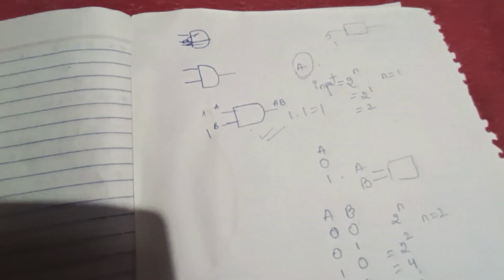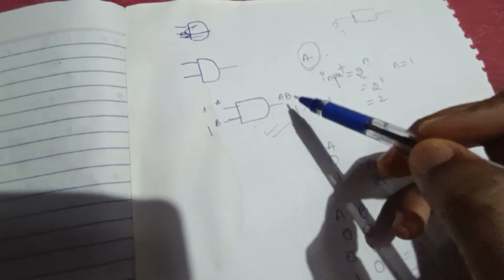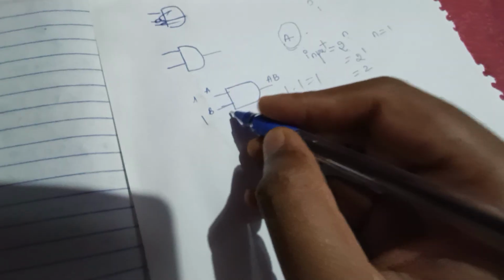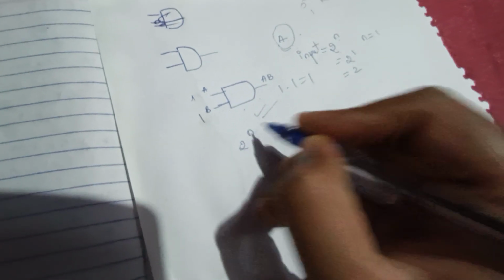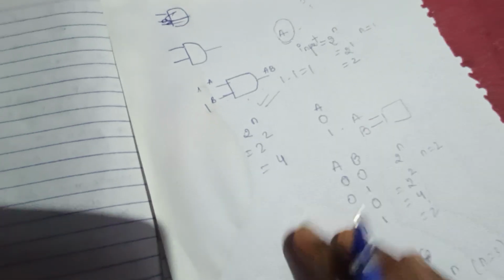I'm going to explain everything theoretically, but there is a practical visualization. So here, A into B. The AND gate basically has 2 inputs and 1 output. So let me write a truth table of this. To write a truth table, since there are two inputs, it is going to be 2 raised to n, that is 2 raised to 2, which is 4 combinations.